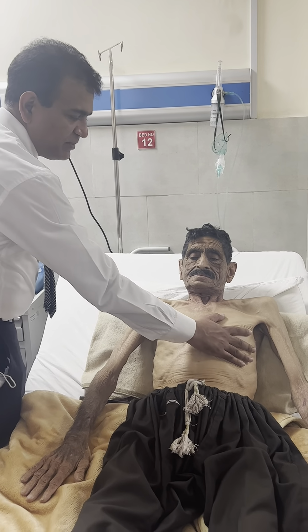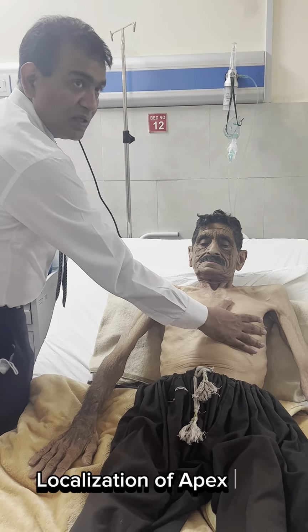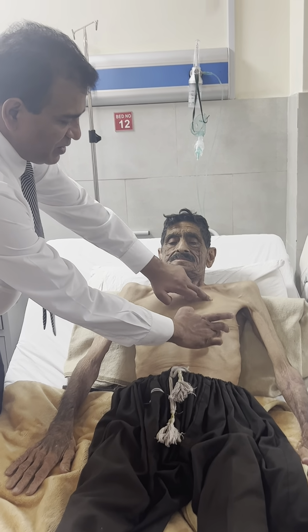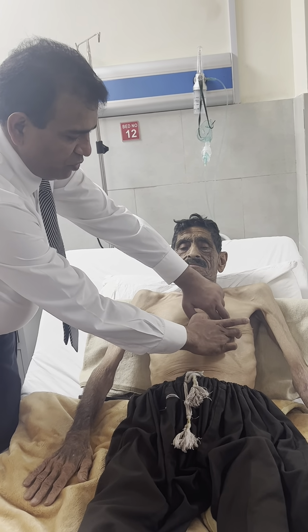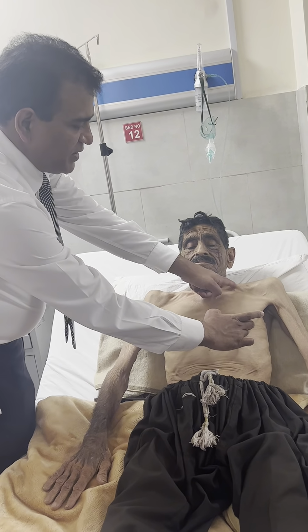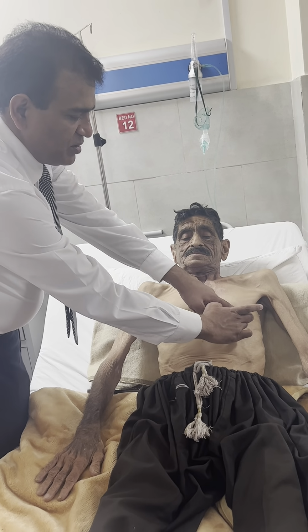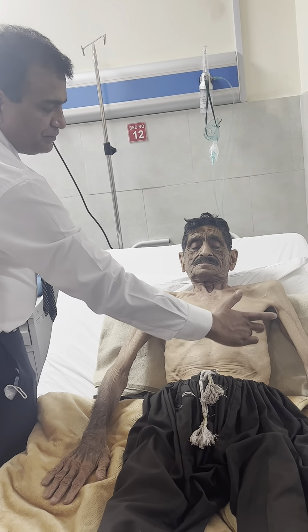So for the precordial examination, we should put the fingers in the intercostal space to assess the apex. The apical region of this patient is here, this is the apex. We assess the apex from the sternum: second, third, fourth, and this is the fifth intercostal space. Here is the 1 centimeter, lateral to the mid-clavicular line.